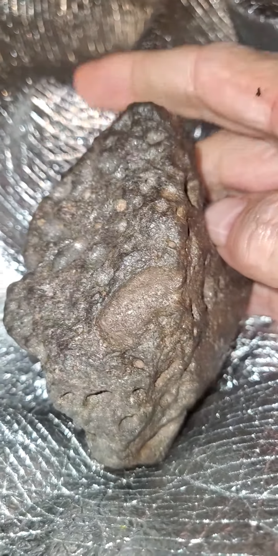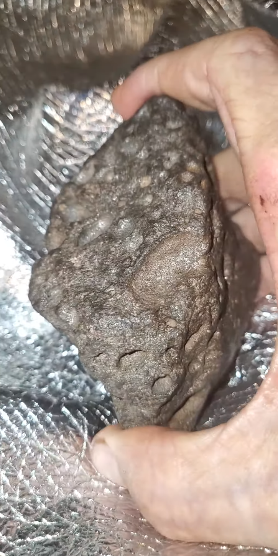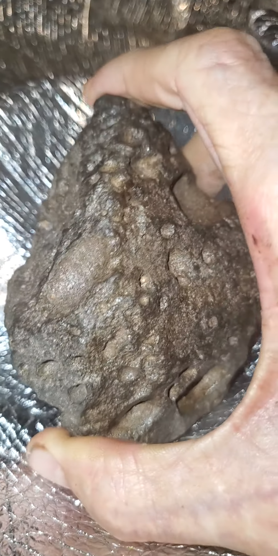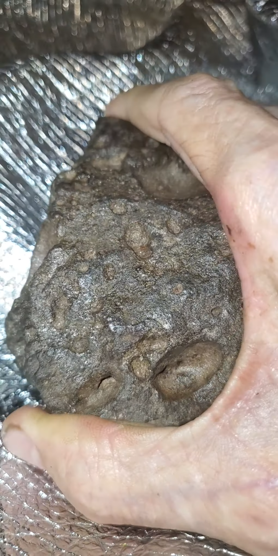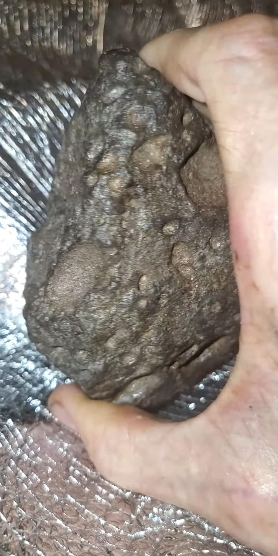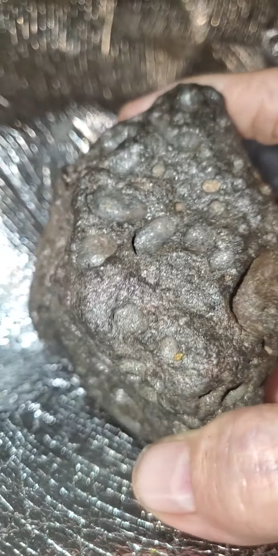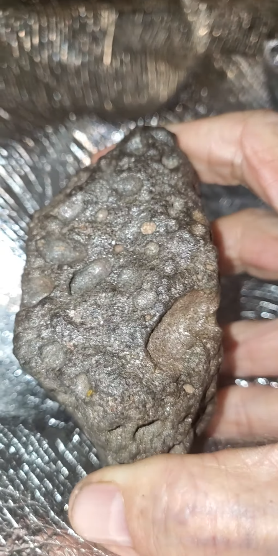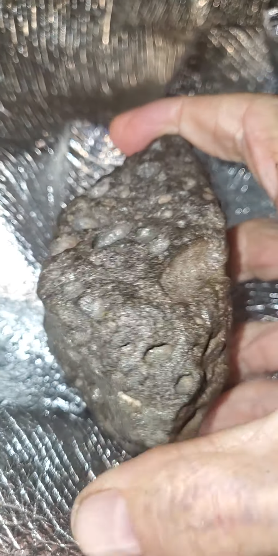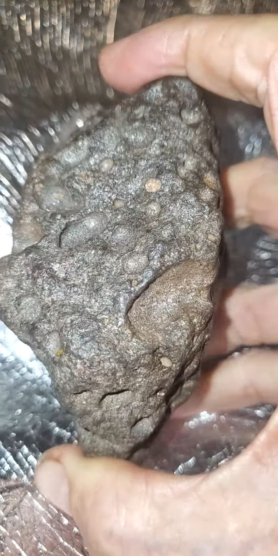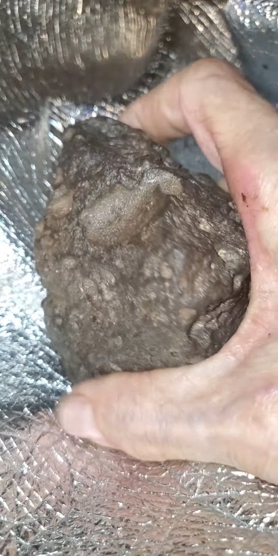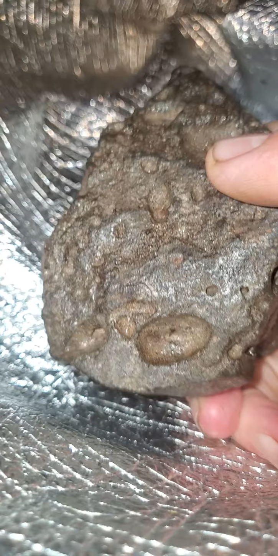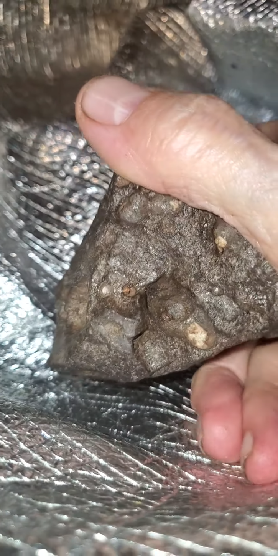The first one covered the planet with volcanic ash. The second one brought all of the secondary mineralization that we look for in minerals. That's how those minerals get there.